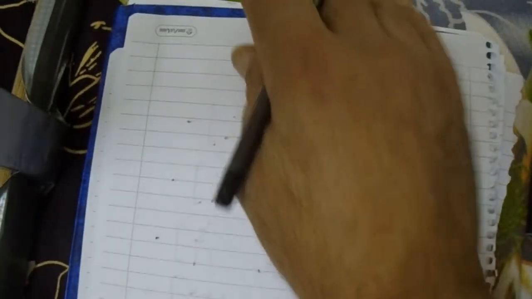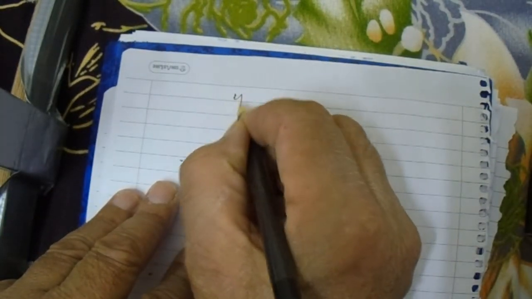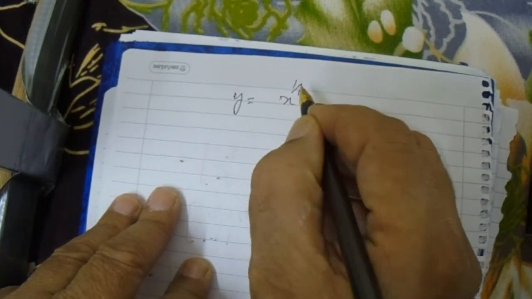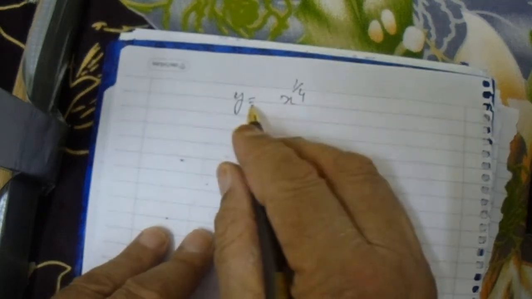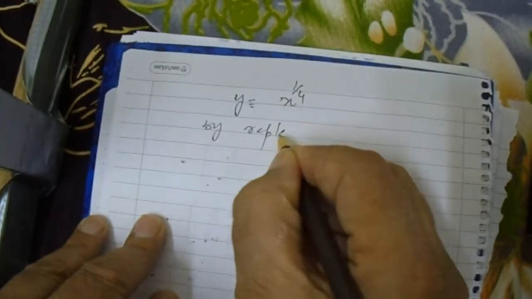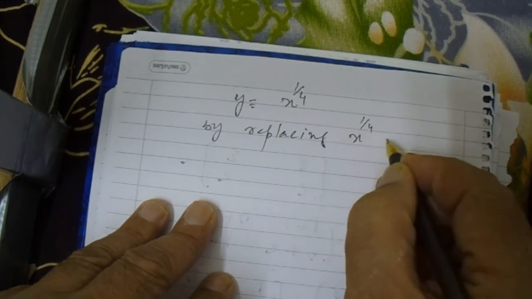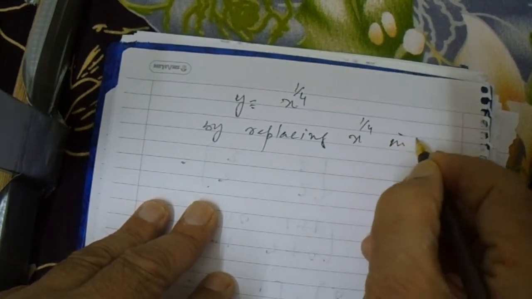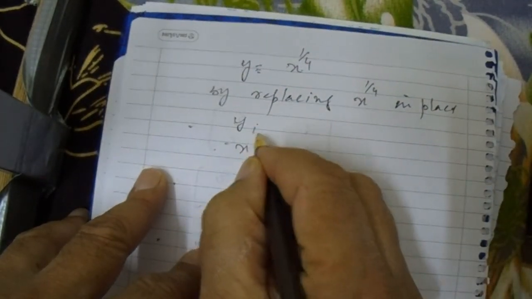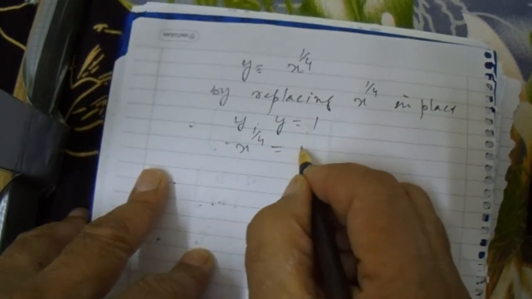Now we replace this. We know that y = x^(1/4). By replacing y with x^(1/4), we write here x^(1/4) = 1, since y = 1.